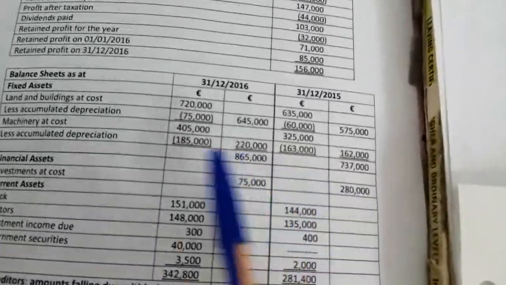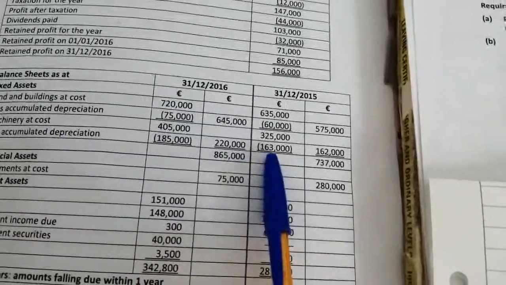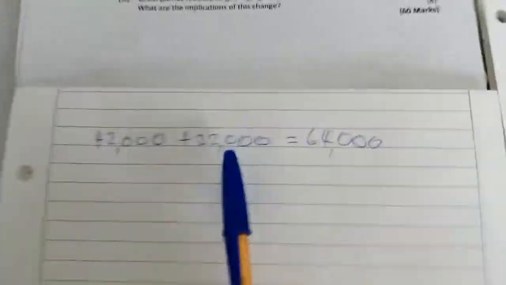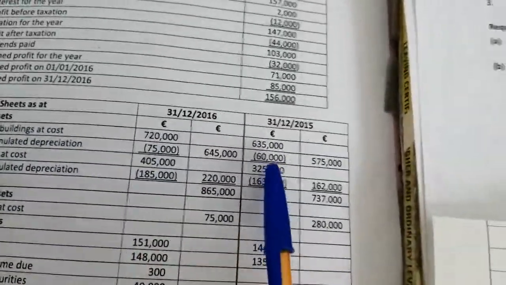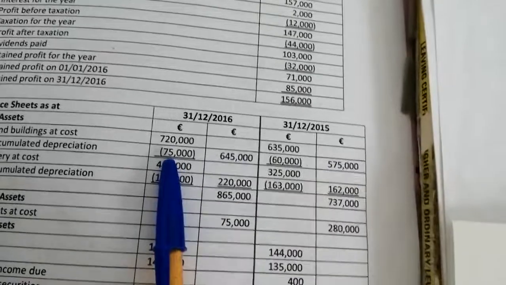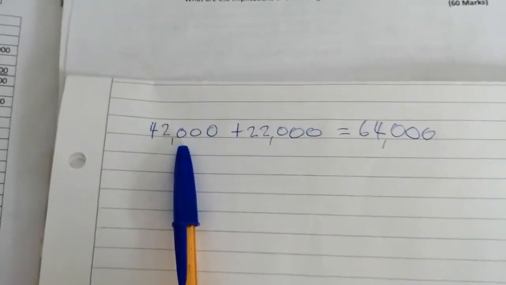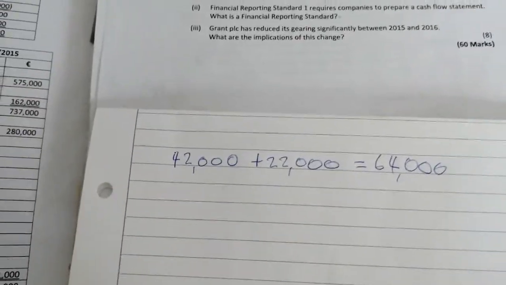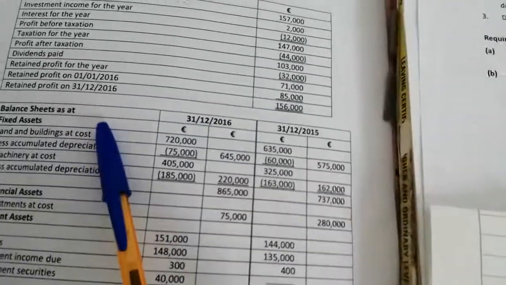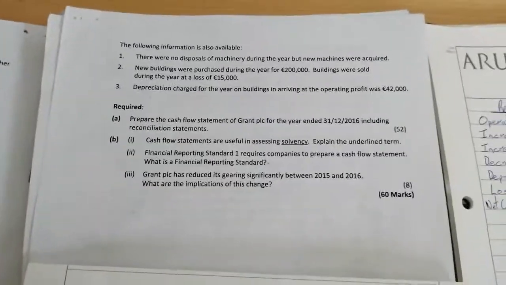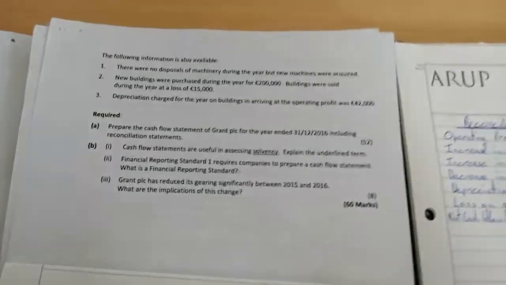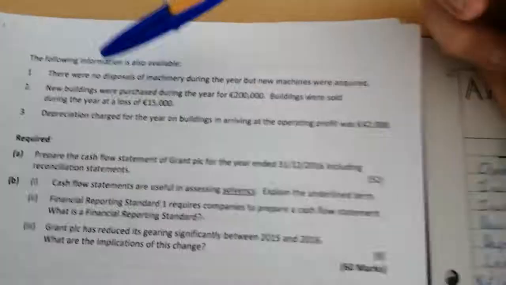So for instance, if you look, we used the information here, 163 from 185 to give us this 22 figure. Had we tried to do the same for land and buildings, it would have been 60 from 75, giving me 15,000. But they say it was 42,000. So there's obviously something different going on there between the land and buildings and the machinery entries. And the reason, or the big difference there, is that there must have been some purchase and sale of different items during the year, different fixed assets.